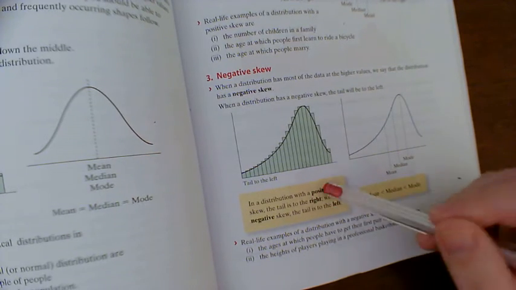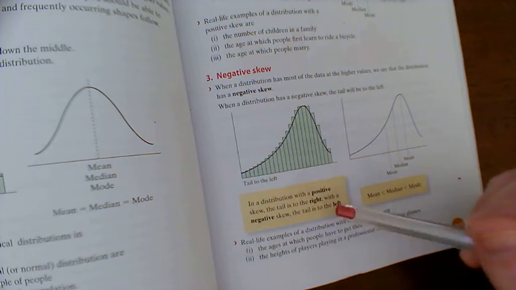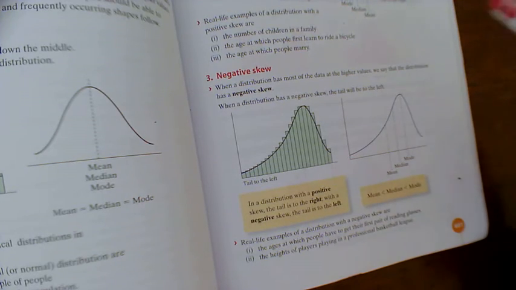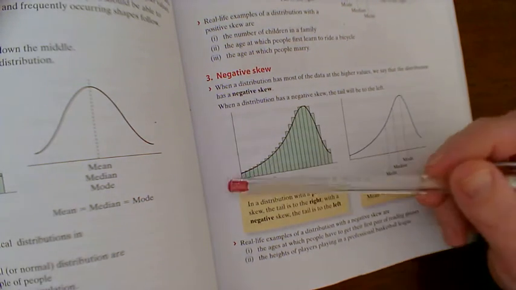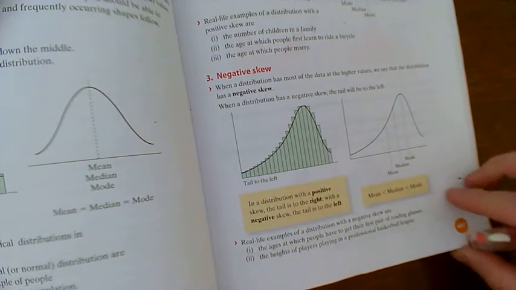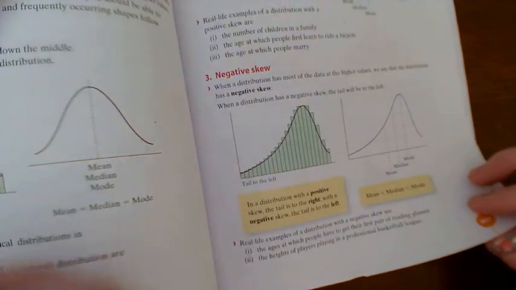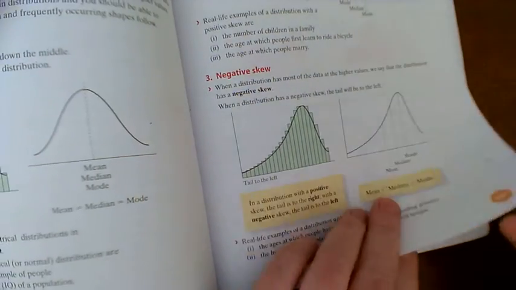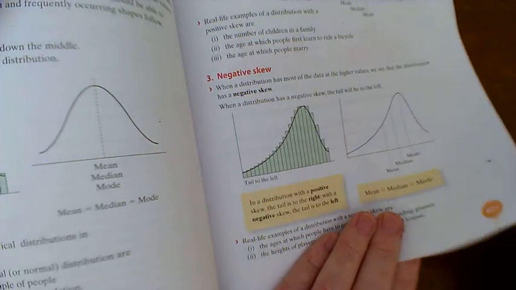In a distribution with a positive skew, the tail is to the right, and with a negative skew, the tail is on the left. That's how you remember it. Well, that's how I remember it. Negative skew, tail pointing to the left, to the negative. Positive skew, tail pointing to the right in the positive direction. So you should have three different subheadings with a couple of notes and a couple of graphs in each of them.